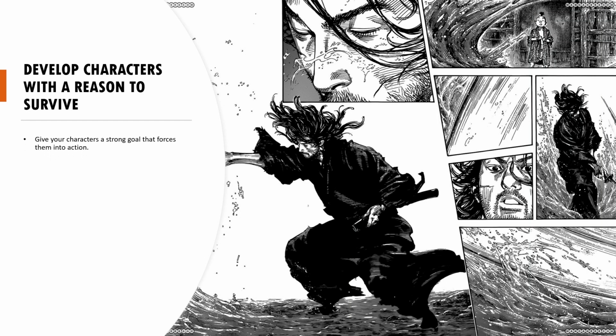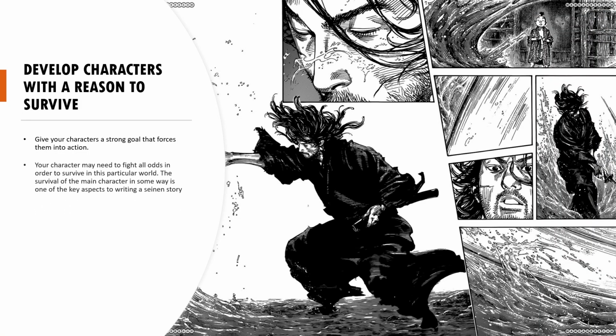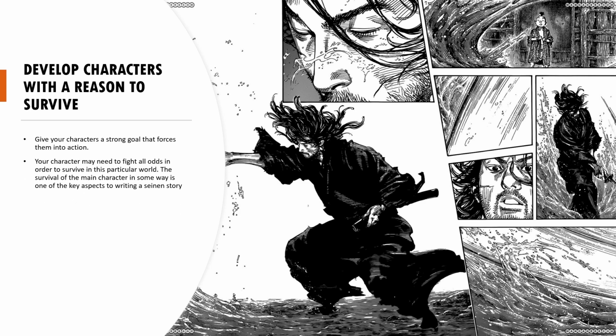But you also need to consider why your character is fighting to survive and give them a reason. Maybe it's because they want to be out of these difficult situations and they want to feel freedom, they want to protect the people they care about, or they want to protect themselves in some way. Maybe the whole world is at stake or is being overrun by terrible monsters, and your character is fighting against everything just to survive.